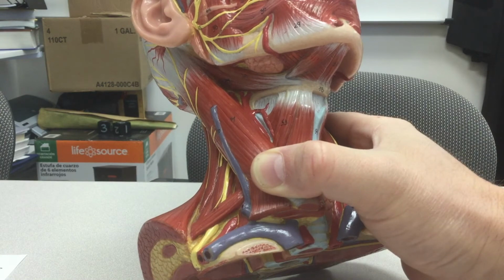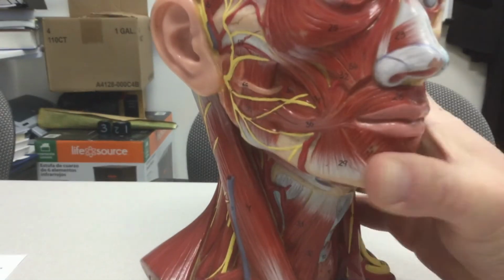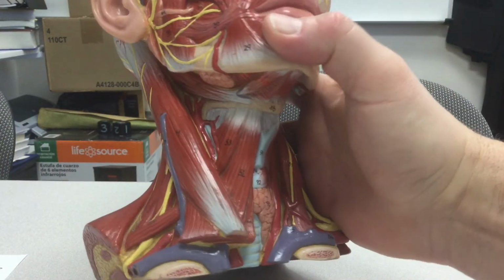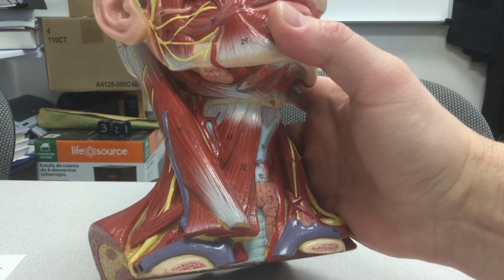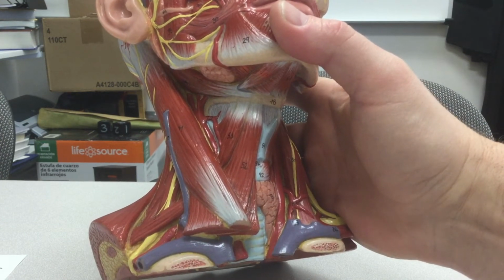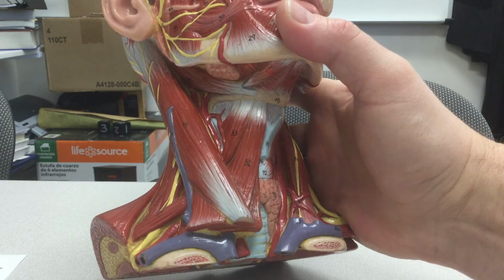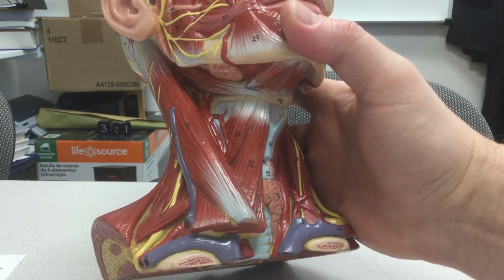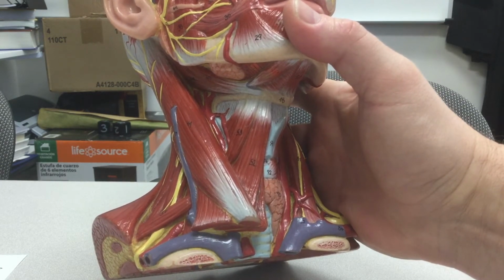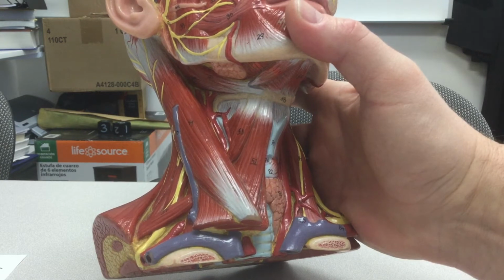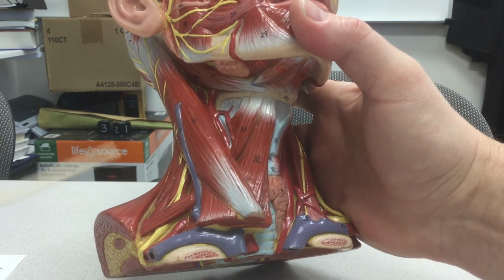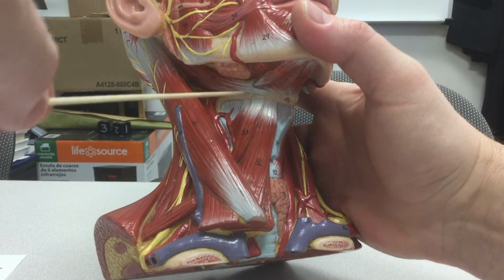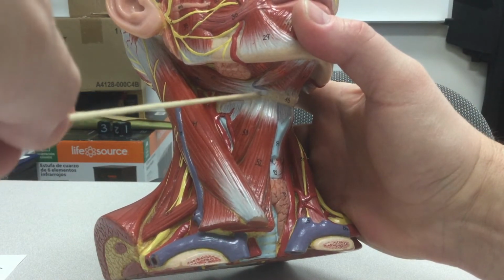The next triangle is the muscular triangle. I'll show that one to you here as well. This contains most of the strap muscles, well actually all of the strap muscles that are associated with the hyoid bone and the thyroid cartilage. This triangle is shown here.